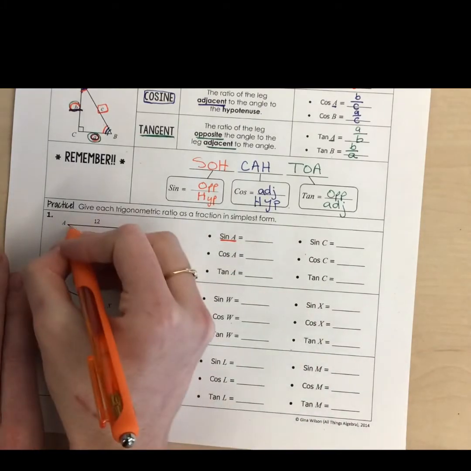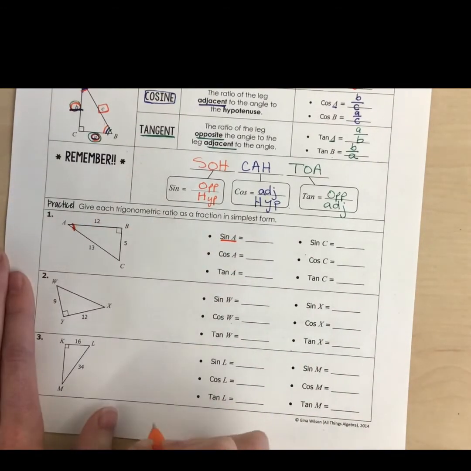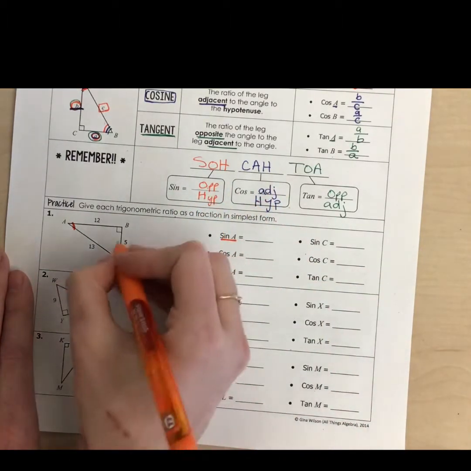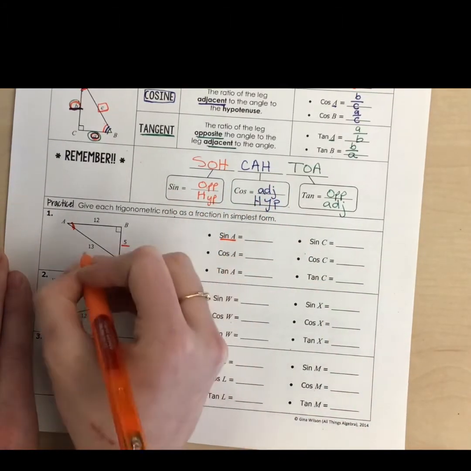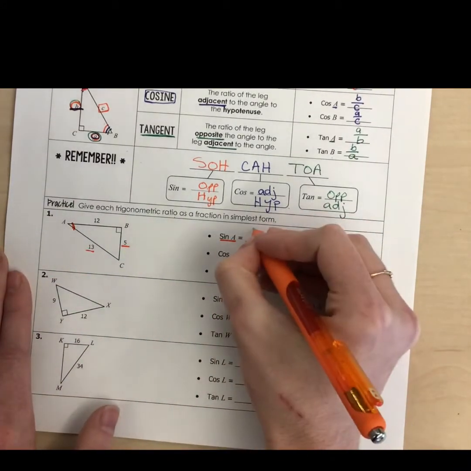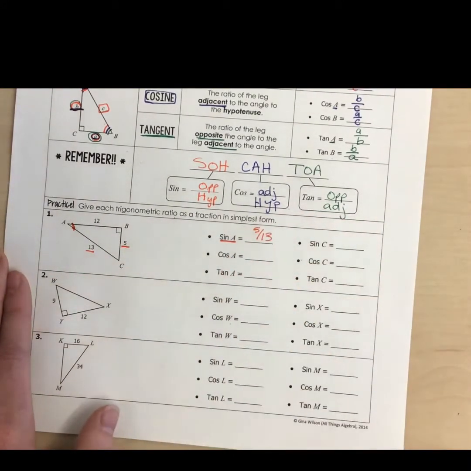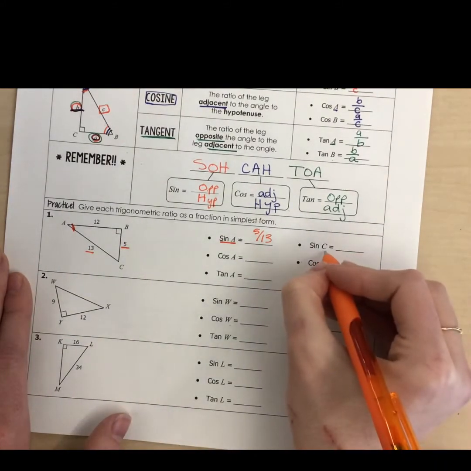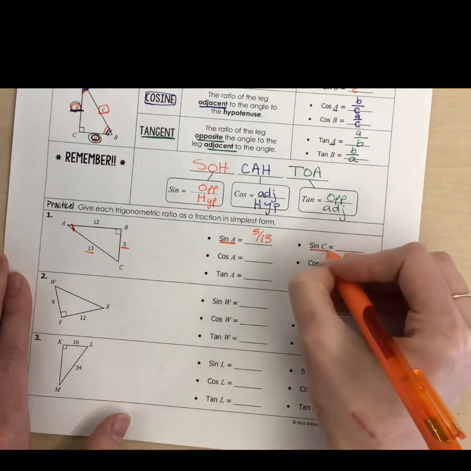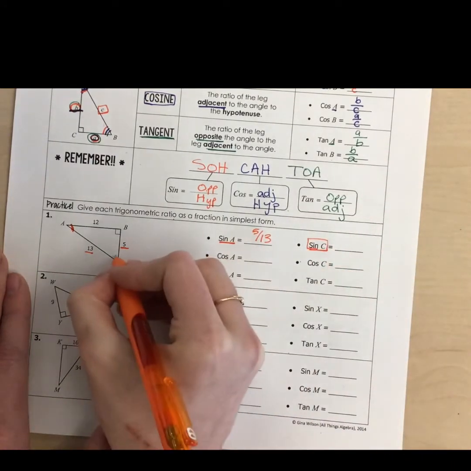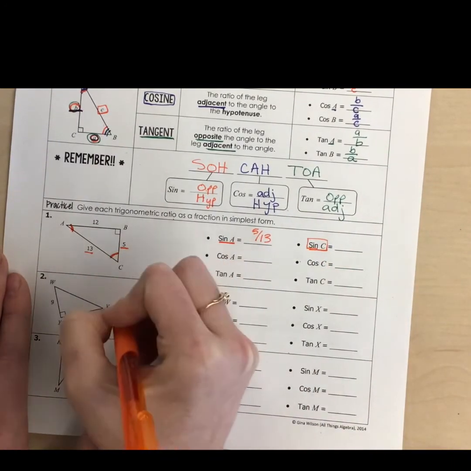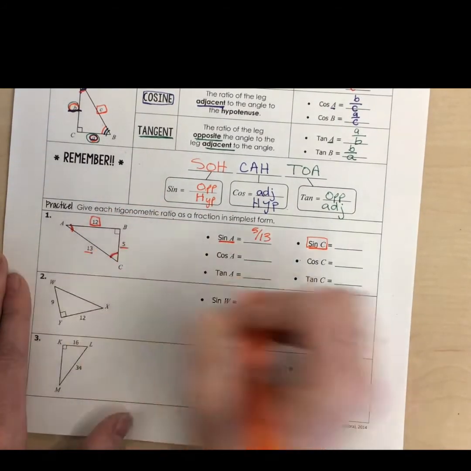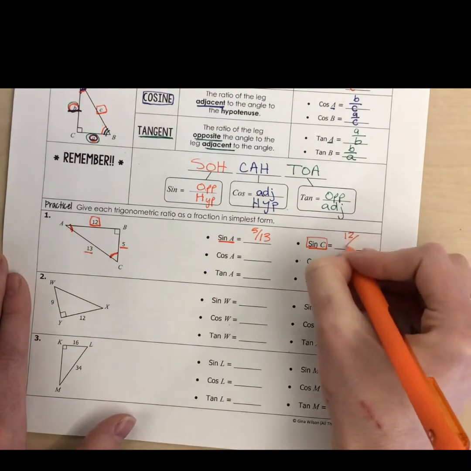So first, I need the sine of A. Well, here's A. And we said for sine, that's opposite over hypotenuse. So the opposite of A is 5, and the hypotenuse is 13. So 5 over 13. Now, sine of C is going to be the opposite of C. C is here. We have 12 is opposite to C, and 13 is still the hypotenuse. So 12 over 13.